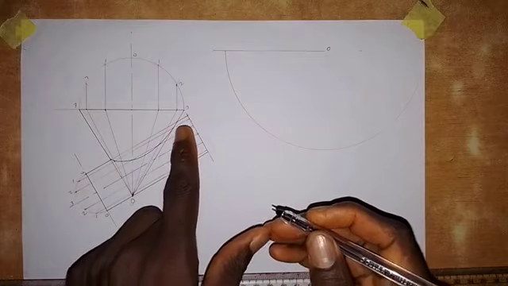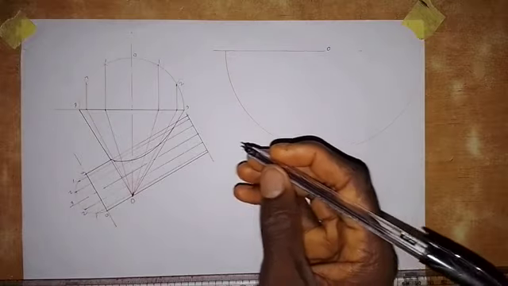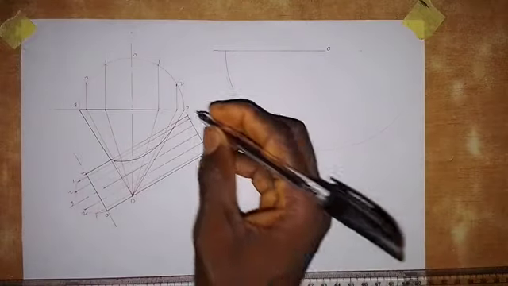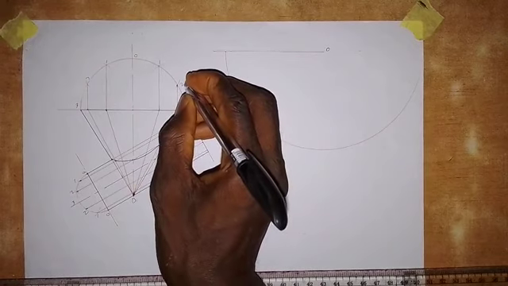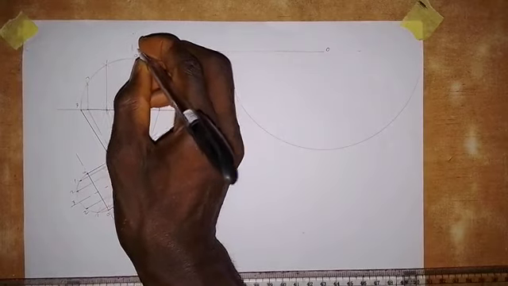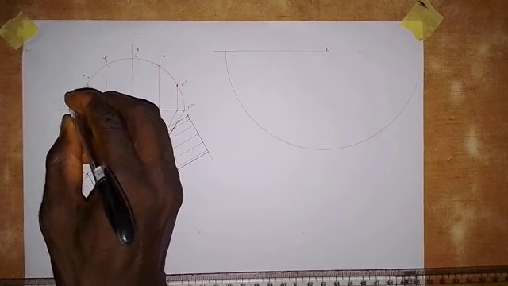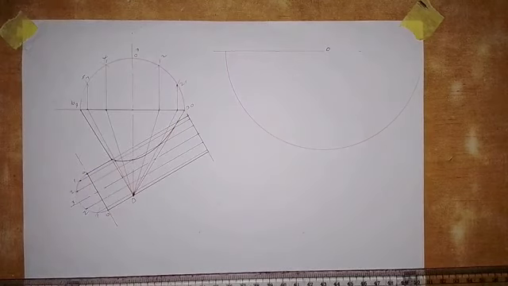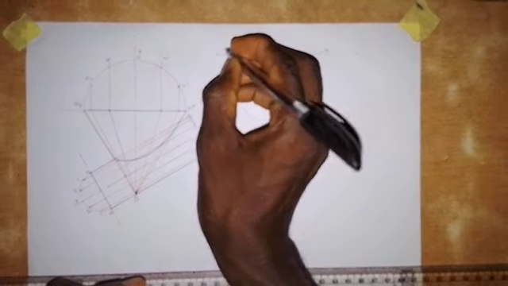So let me renumber this. This is point 0, this is point 1, this is point 2, this is point 3, this is point 4, this is point 5, and this is point 6. I just like to renumber it like this. The next thing I'm going to do: we are opening from 0, so this is point 0 here now.